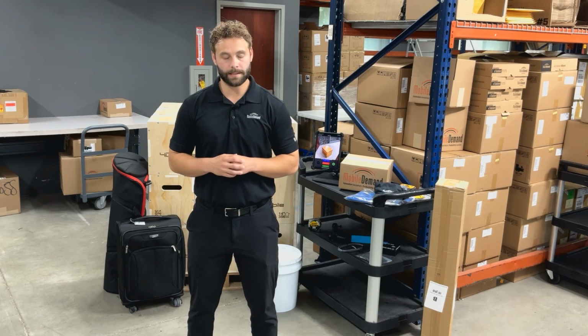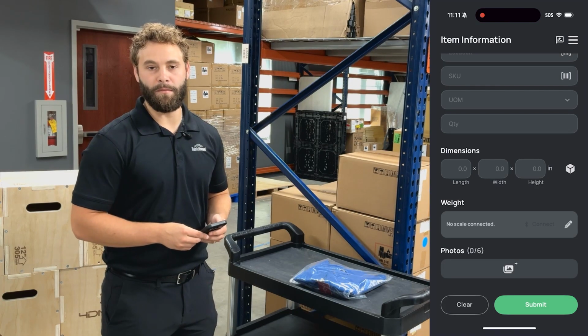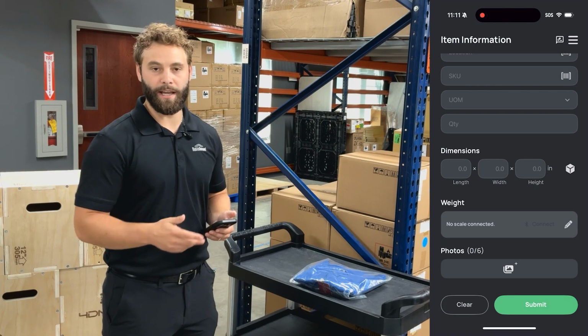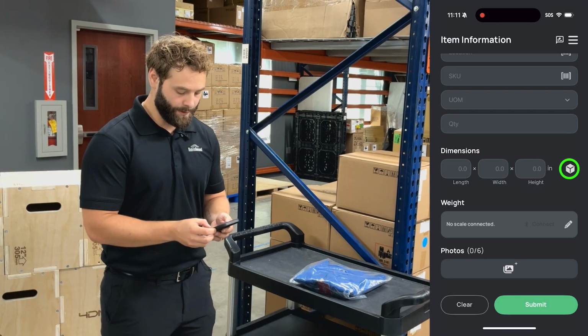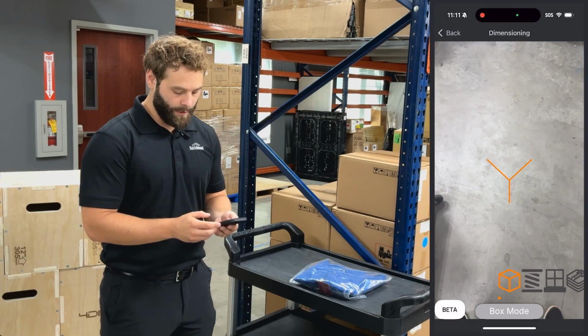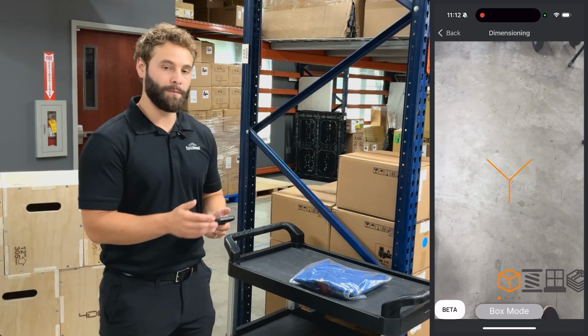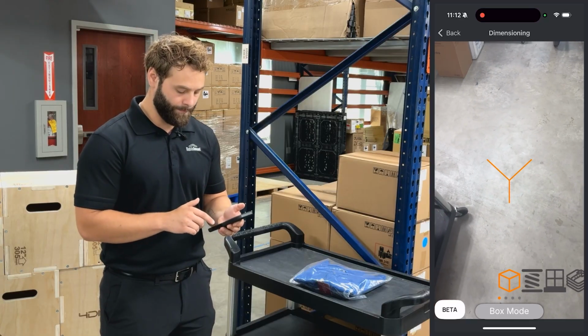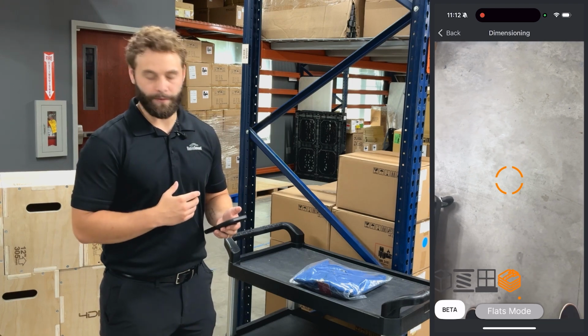Let's take a look at some flat objects to ensure best practices when dimensioning flat items. To begin taking a flat item measurement record, begin by navigating to the dimensioning icon just to the right of the dimensioning fields on the center of your screen. You'll have to navigate over to the flat item measurement method, which is going to be located on the bottom of your screen and will look like several shirts folded on top of each other.